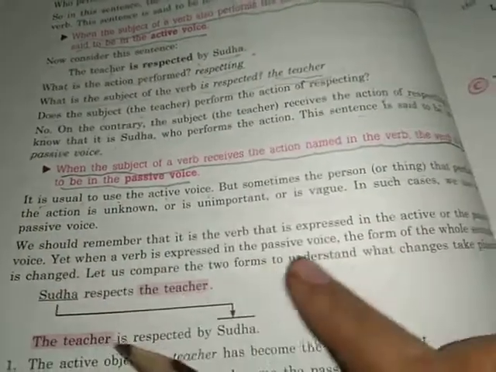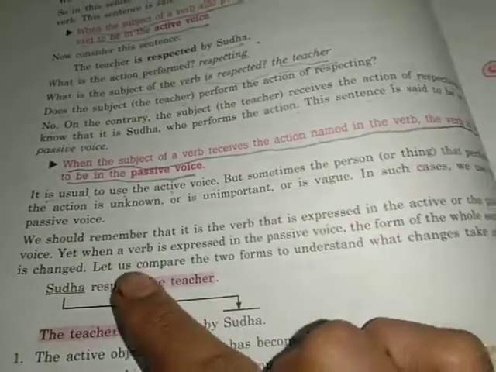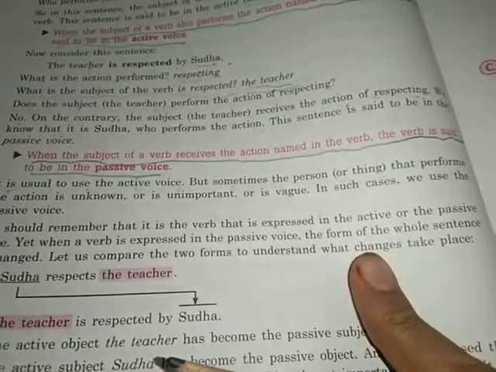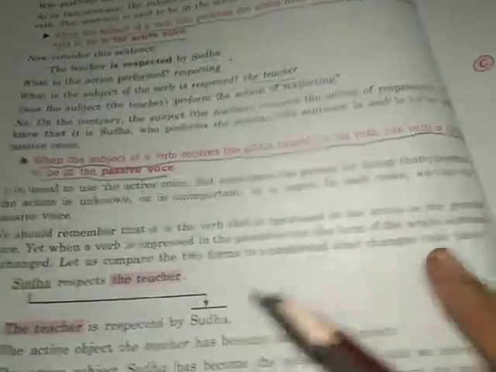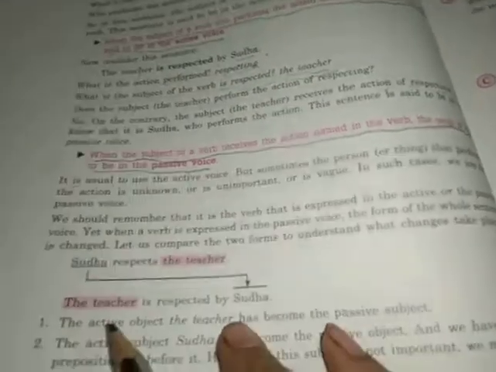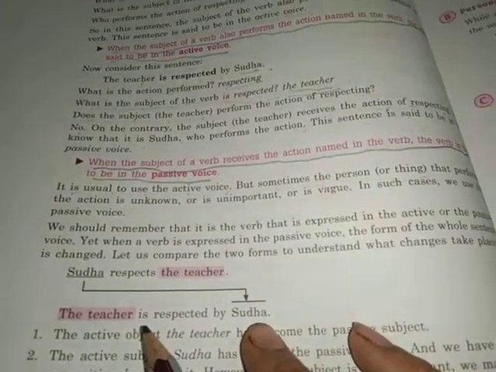Yet when a verb is expressed in passive voice, the form of the whole sentence is changed. Let us compare the two forms to understand what changes take place. Sudha respects the teacher. The teacher is respected by Sudha, right?